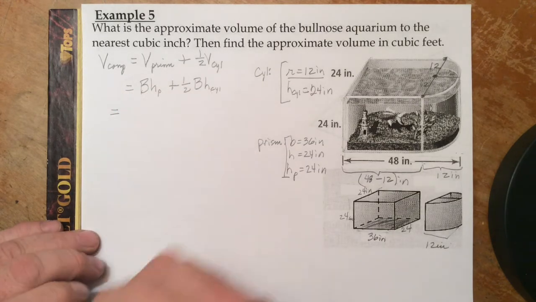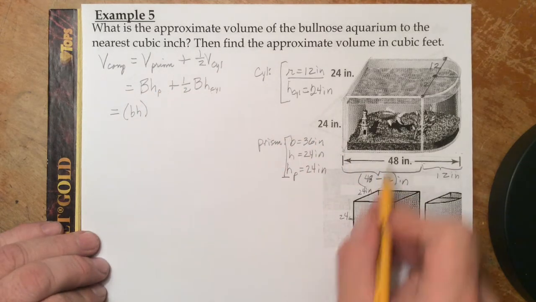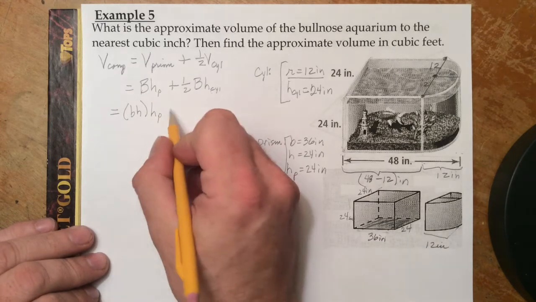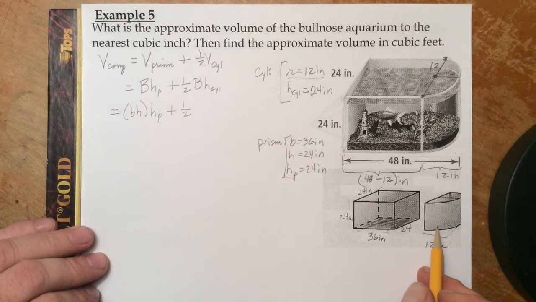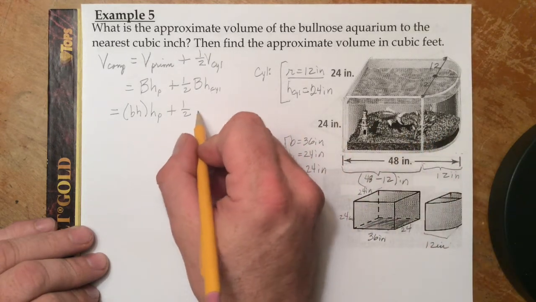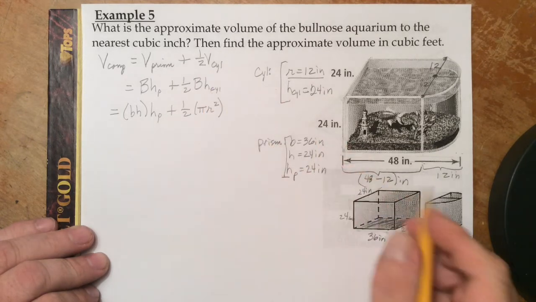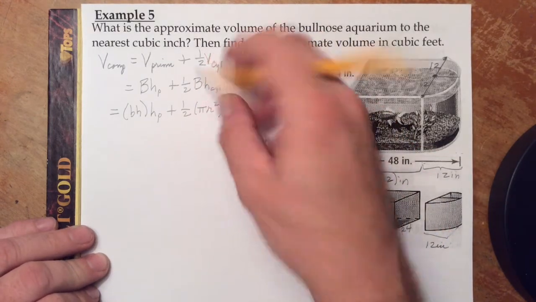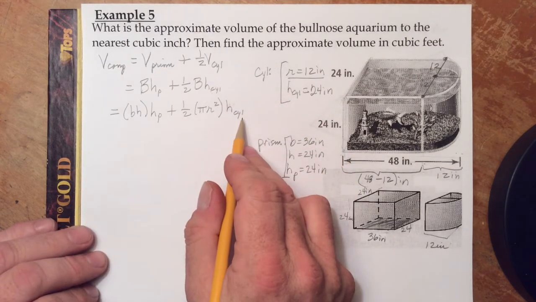And so big B is base times height, because it's a rectangle, the base of the prism times the height of the prism, plus 1/2 times big B. B this time is the area of a circle because it's half the cylinder. So half of pi r squared, area of a circle, times the height of the cylinder, which again is 24. We'll put that in a minute. So this would be a detailed formula you could use.